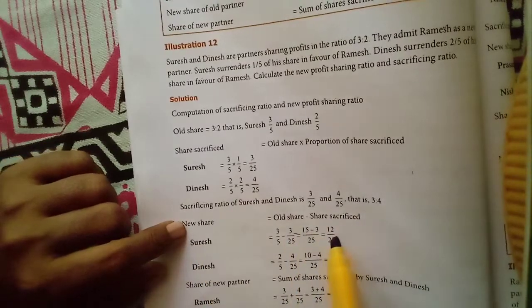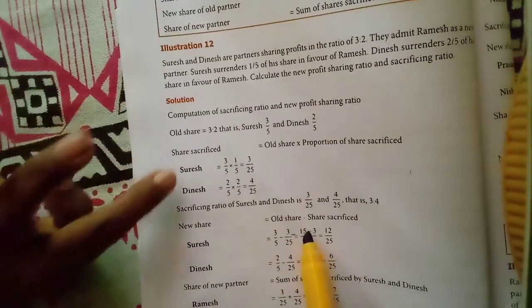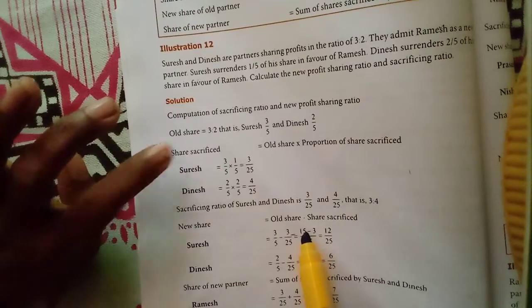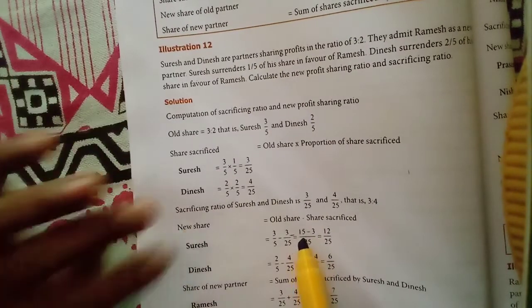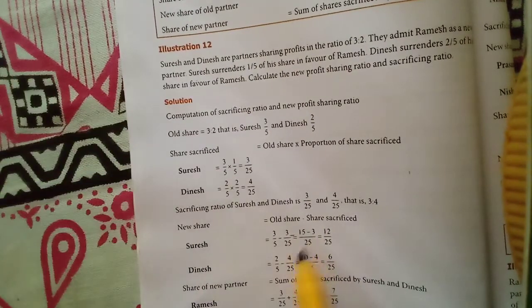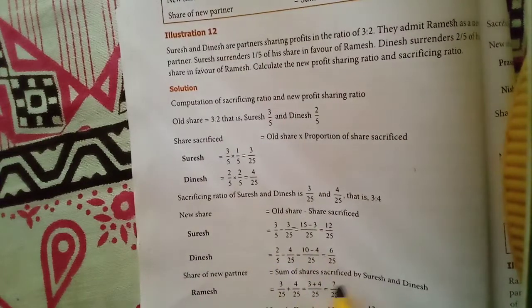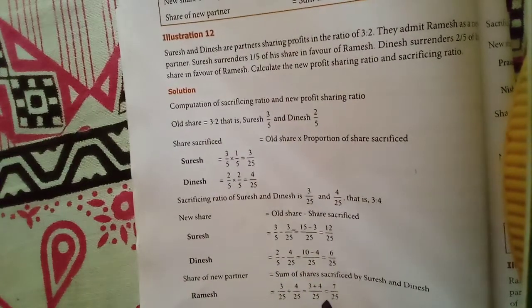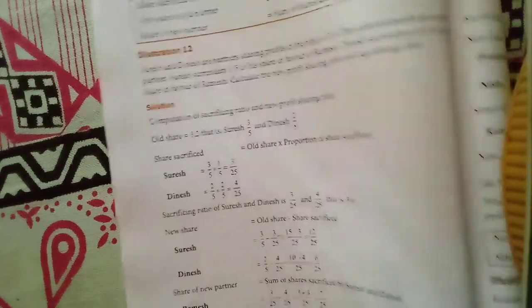Now new share. Old share minus share sacrificed. Here we need to calculate the sacrificing share or share sacrificed, then new share. Okay, then new partner share, what the sum of share sacrificed by the old partners. By adding the same method only. Okay, we will do this 12th exercise.